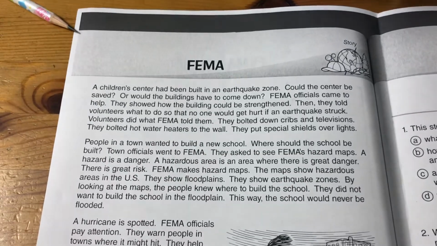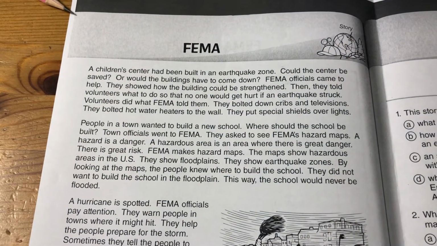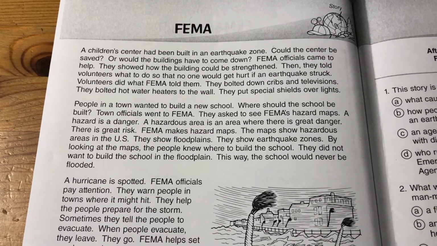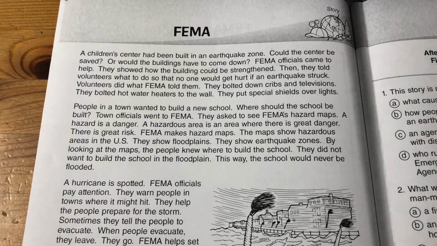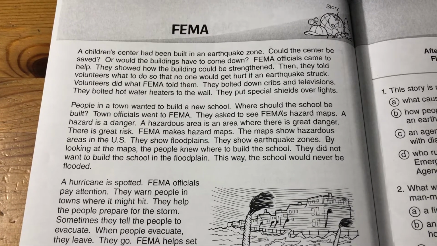They bolted down cribs and televisions. They bolted hot water heaters to the wall. They put special shields over the lights. People in a town wanted to build a new school. Where should the school be built? Town officials went to FEMA. They asked to see FEMA's hazard maps.